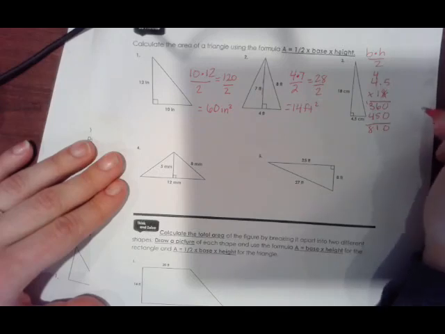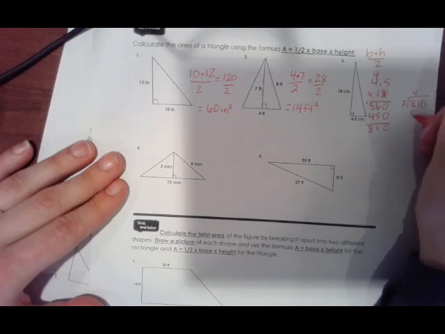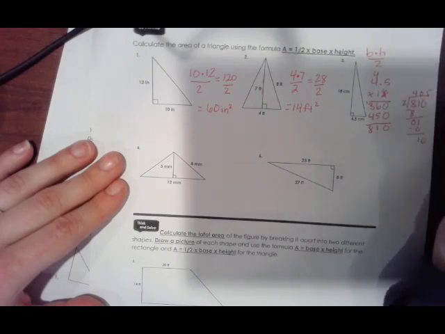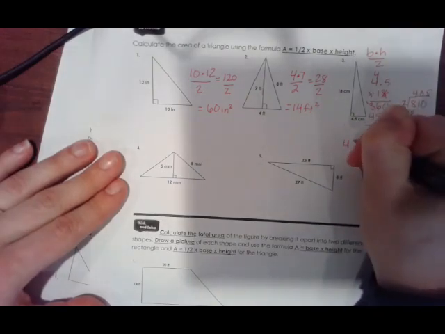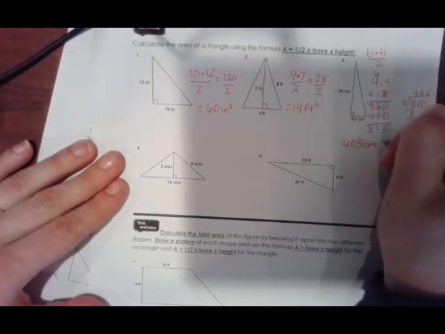So when we do base times height, we have 810, and we have to divide that by 2. So the area of the number 3 triangle is 405 centimeters squared.